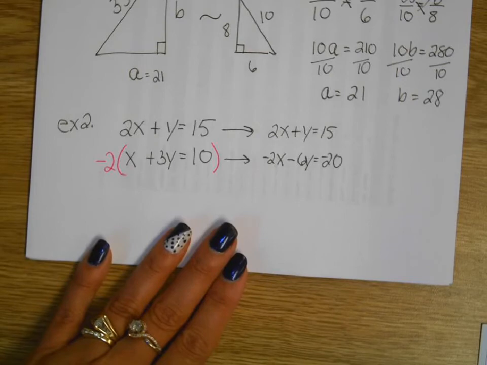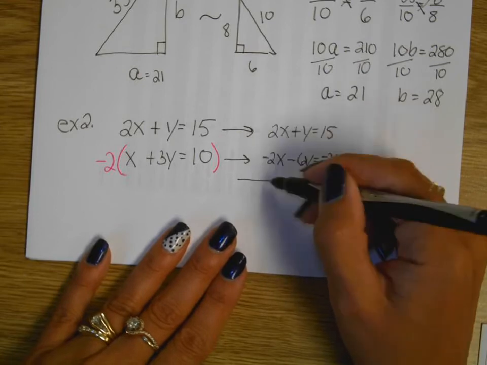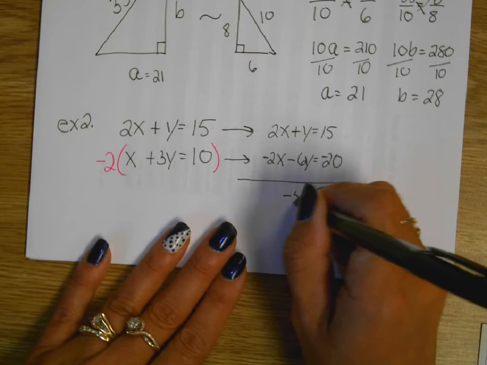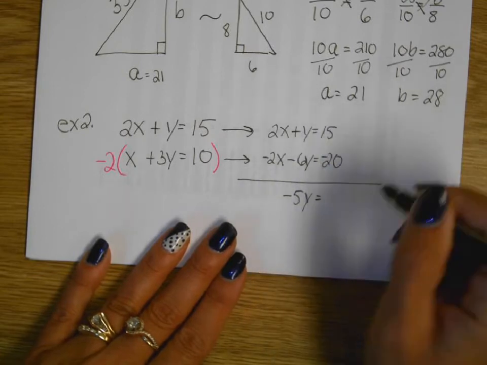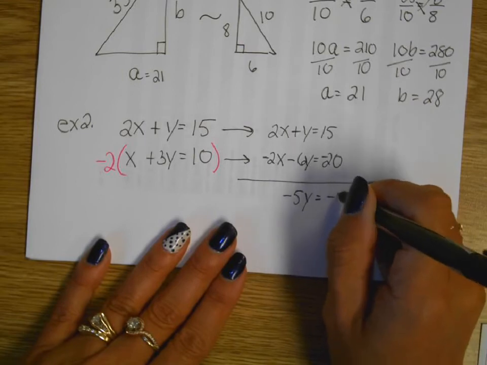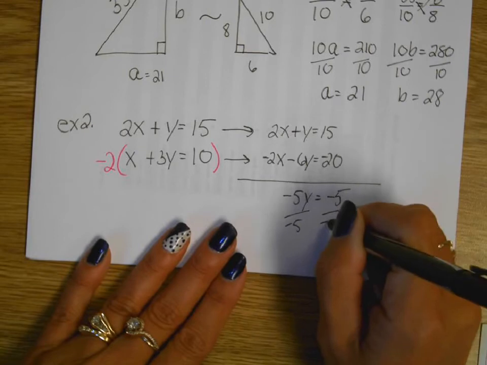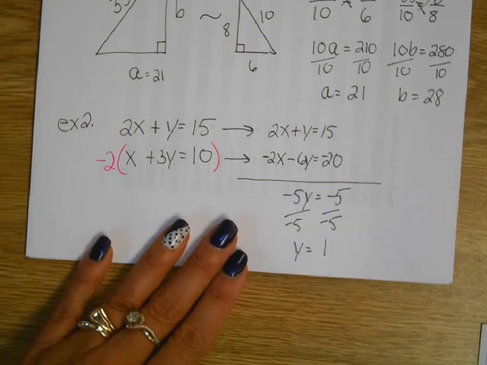Now I'm ready to add these two equations together. So when I add my x's to my x's, they cancel out. 1y minus 6y is a negative 5y. We got negative 5 here. Divide by a negative 5. Y equals positive 1.